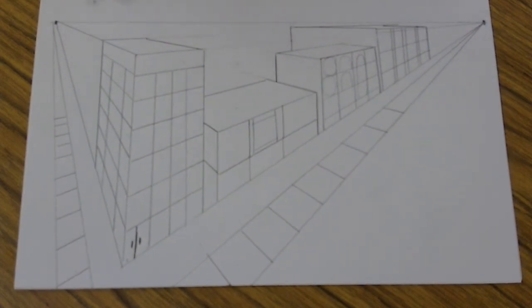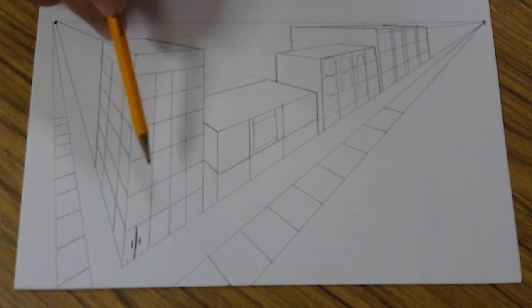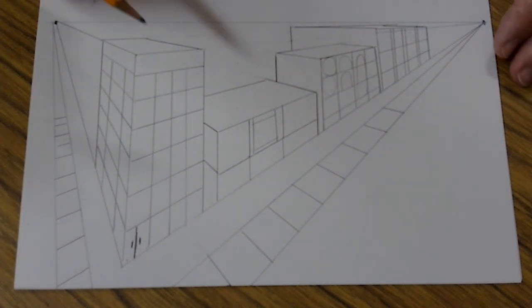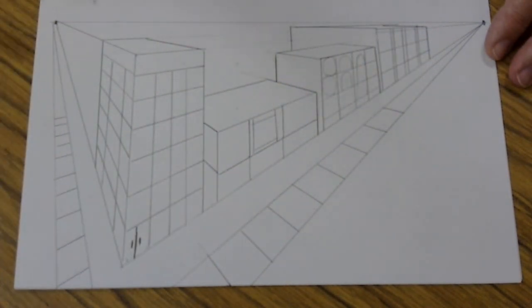So there you have your tops, 2 sides, windows and doors. I don't have things around it, but well, I do have a sidewalk, so that should count for has an environment. So there you have it, drawing 2-point perspective buildings.